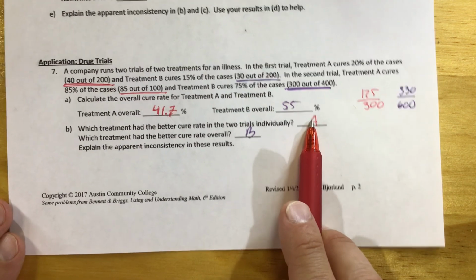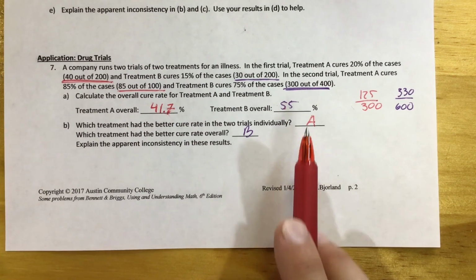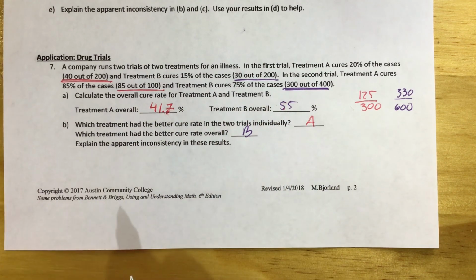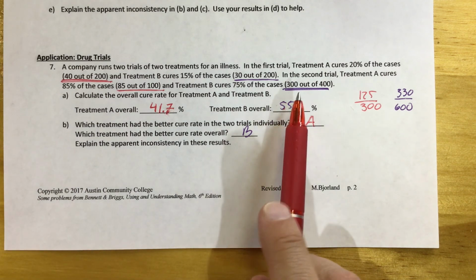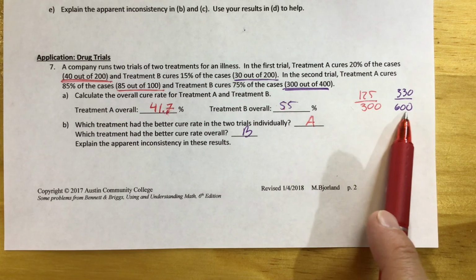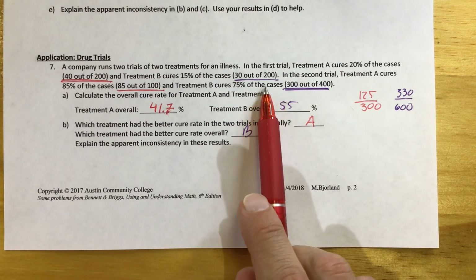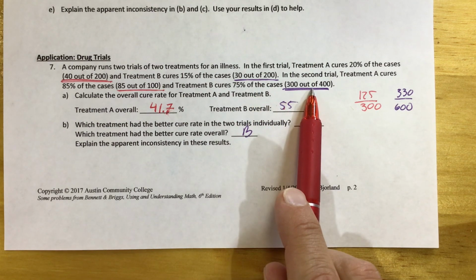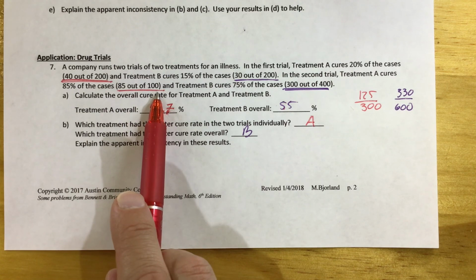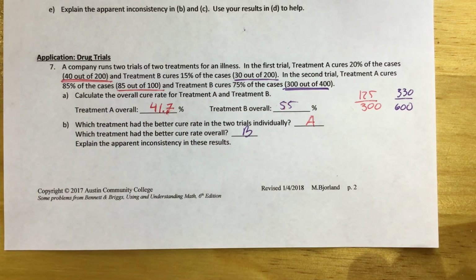So individually, we see that A did better, but in the overall comparisons, treatment B did better. And it's a little bit hard to pinpoint exactly where that occurred, but it has to do with the fact that the sizes weren't the same. I mean, you look at the denominators, they ended up having 600 people using treatment B, where they only had 300 people doing treatment A.